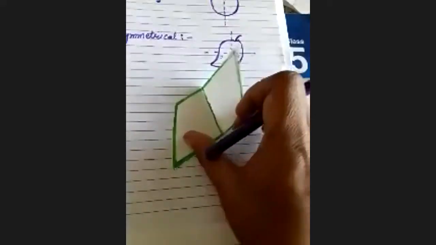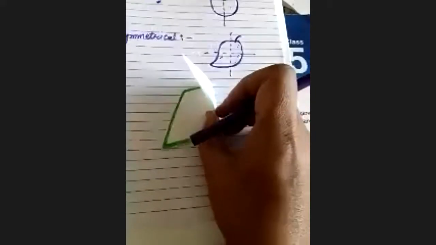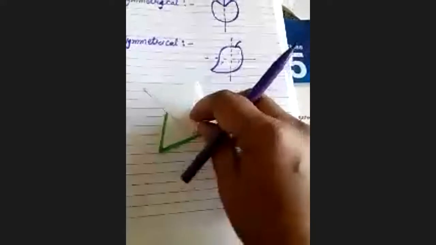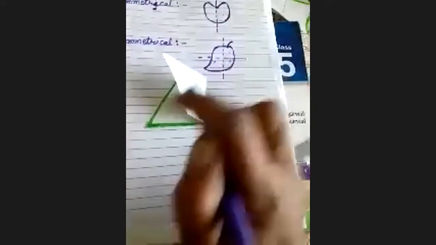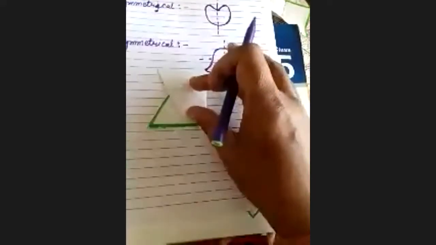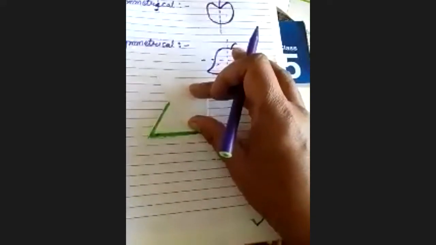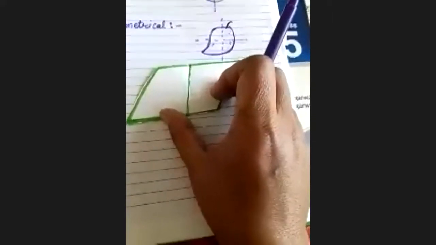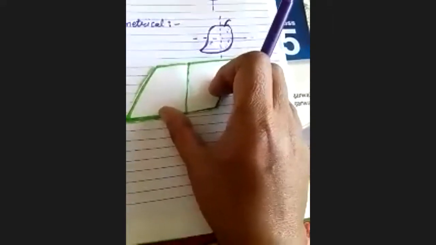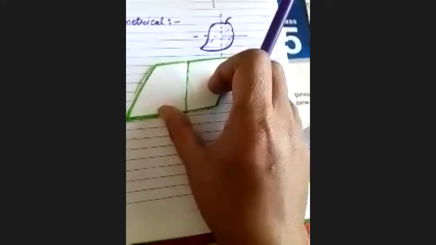By this line, we will divide this figure into two parts, but these two parts, first part is this, second part is this. These two parts do not exactly overlap each other. So it means this figure is an asymmetrical figure. Clear, students?